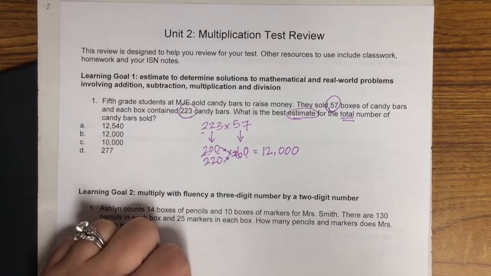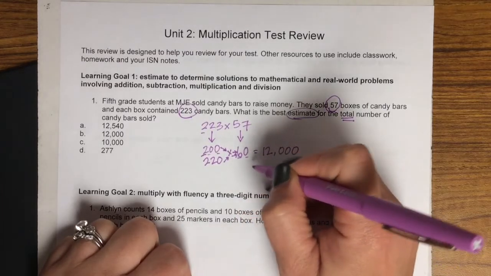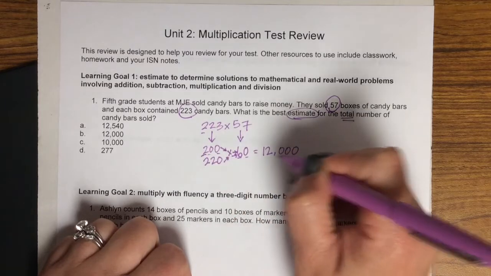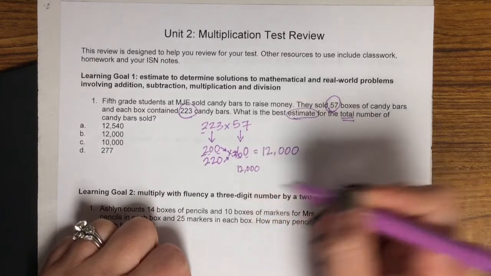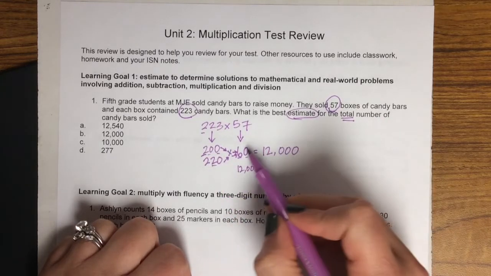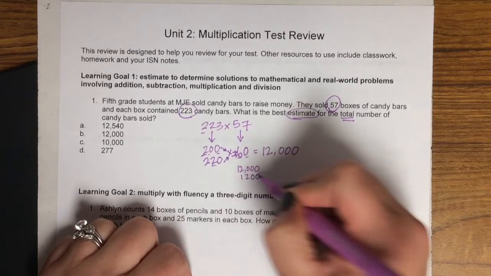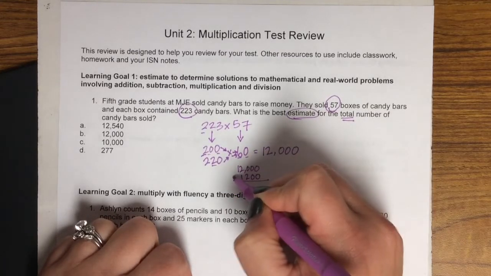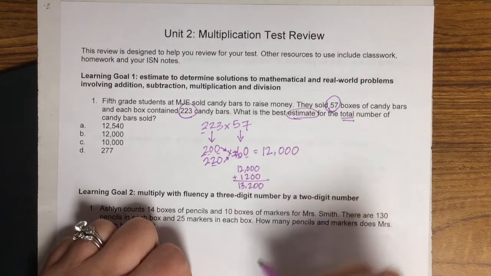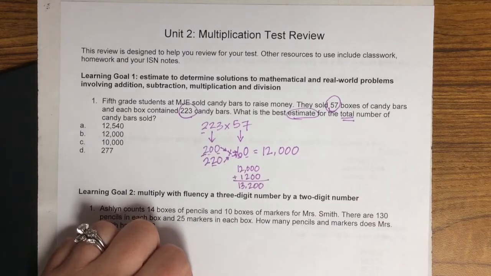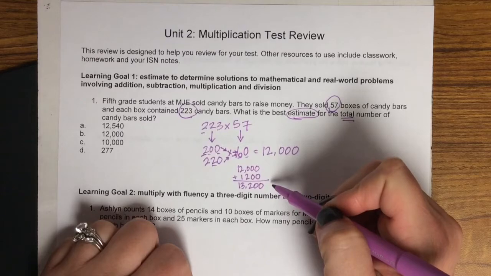220 times 60, a lot of us can't do that in our head. But if you wanted to, just to double check, you could jot down, we already decided that 200 times 60 was 12,000. So since that's the same number, it'd be the same answer minus a 0. 20 times 60 would be 1,200. And I can put that together, and I get 13,200.